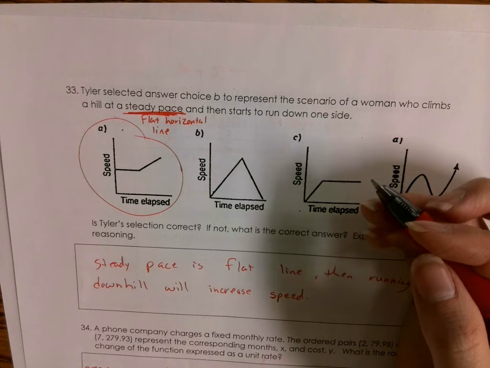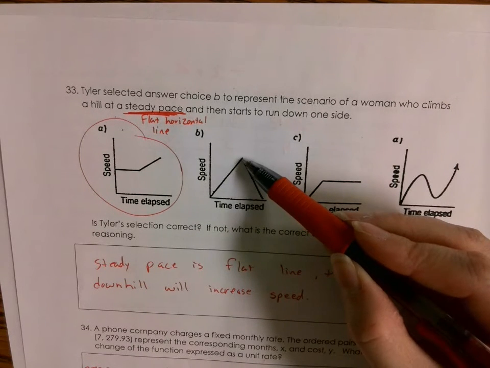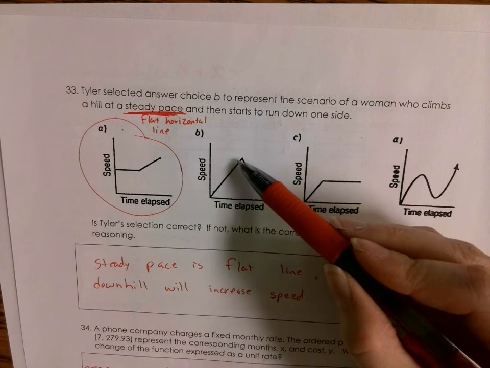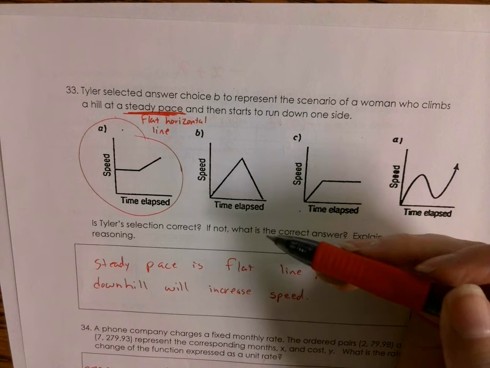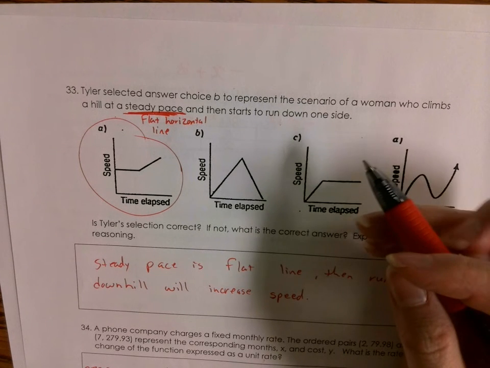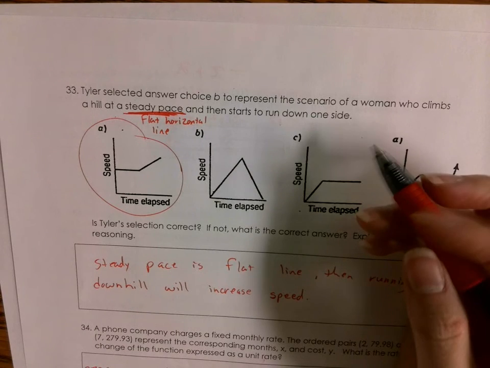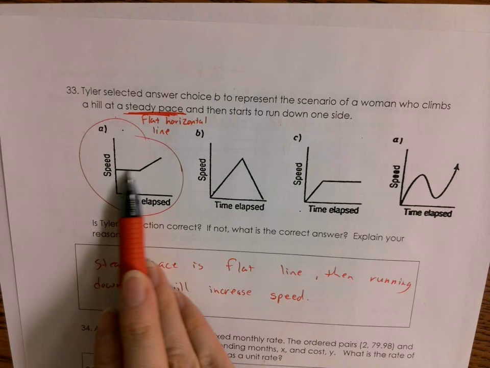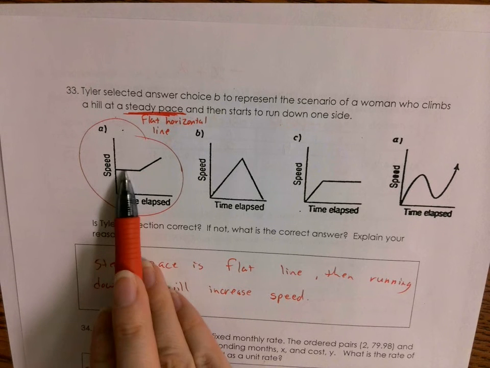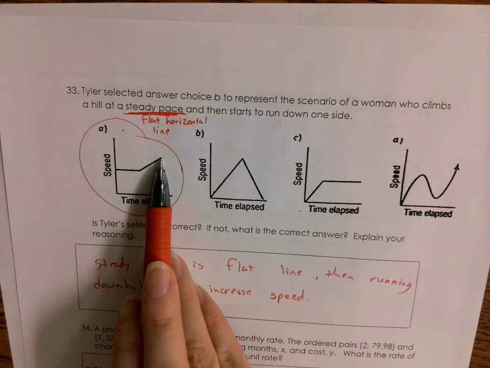And then he says that once she gets to the top of the hill, when she goes downhill, her speed is going to get smaller. Again, if you're going down the hill, you're probably going at a faster pace or falling, one or the other. A is going to be the correct answer choice. You're having a steady rate going up the hill, and then as you get to the top, your speed is going to increase as you go down the other side.